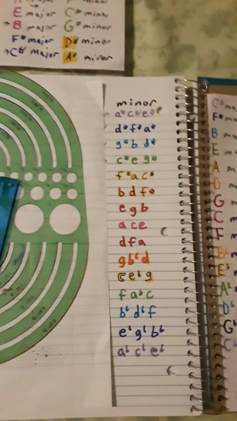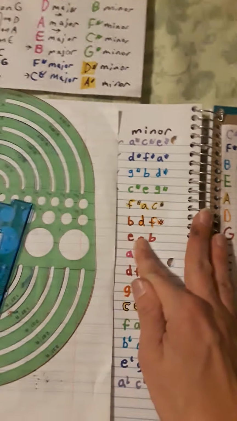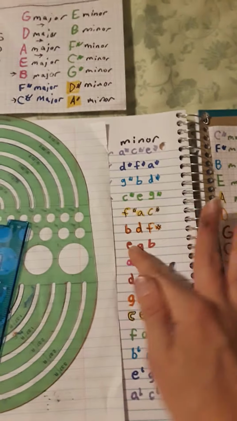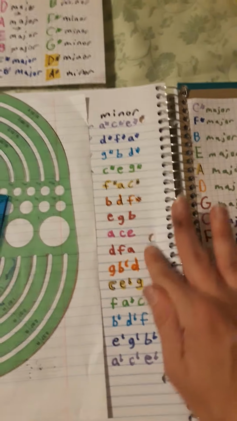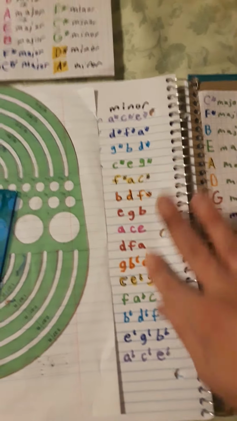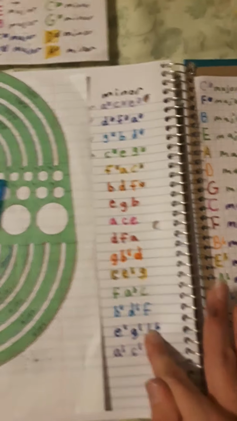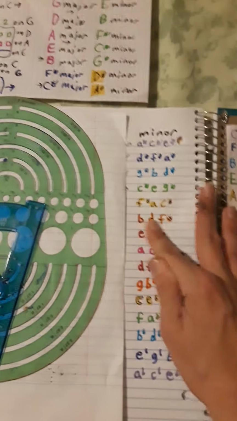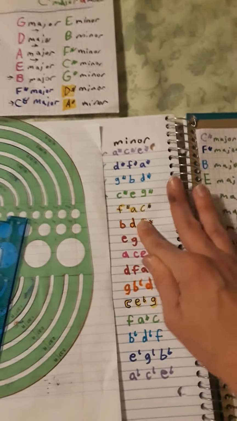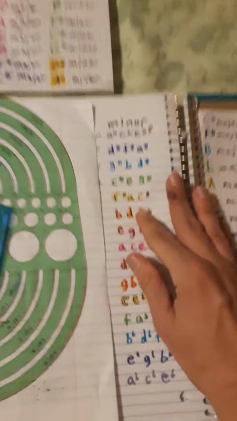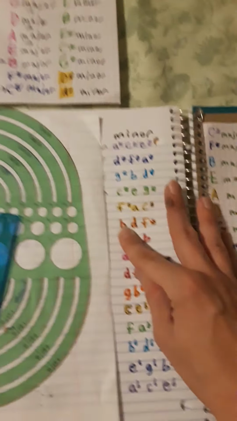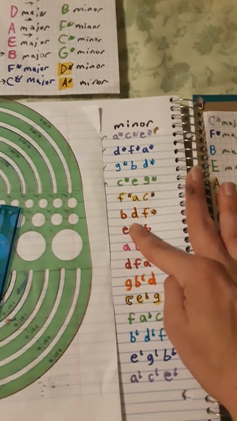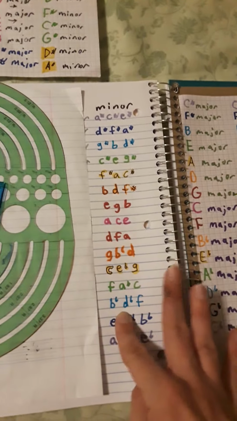And A flat minor. And then E minor. So I bet you E flat minor would have them all flat, right? Of course. And then B minor, just the last one is, I bet you in B flat minor, the first two are flat, right? Check it out.